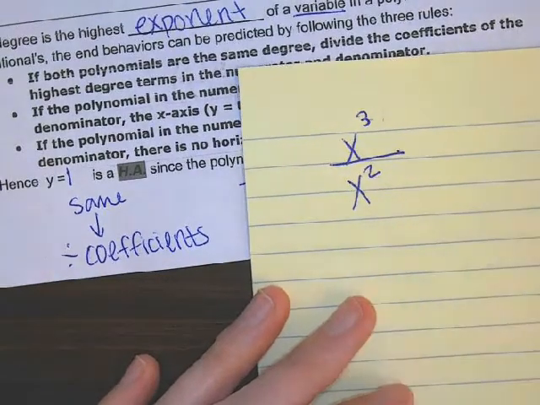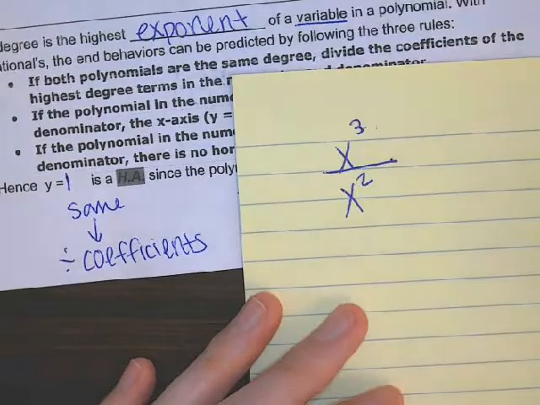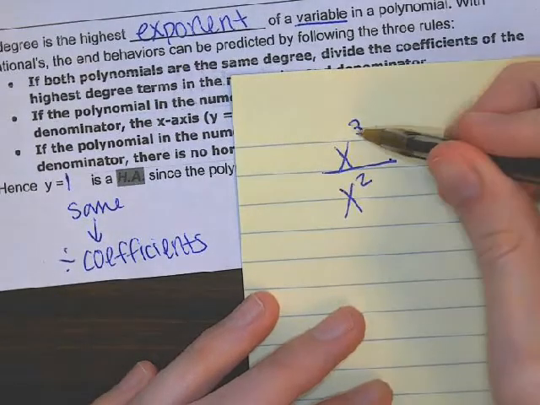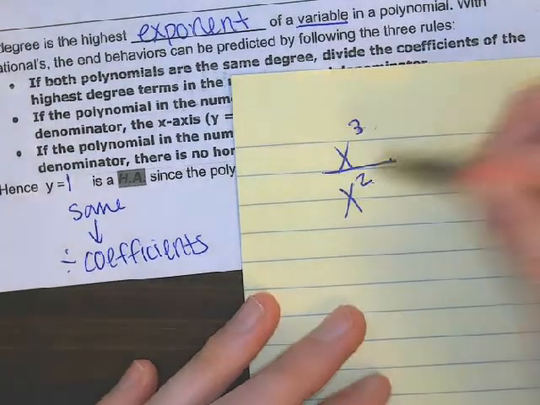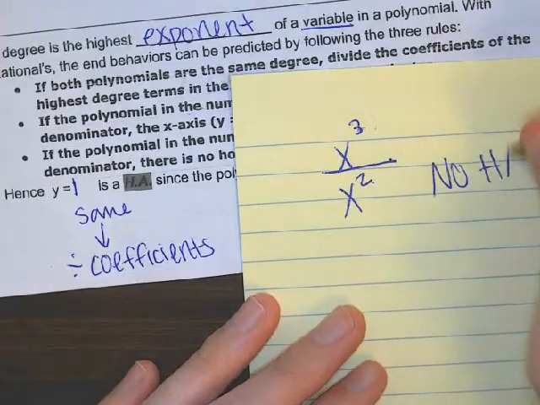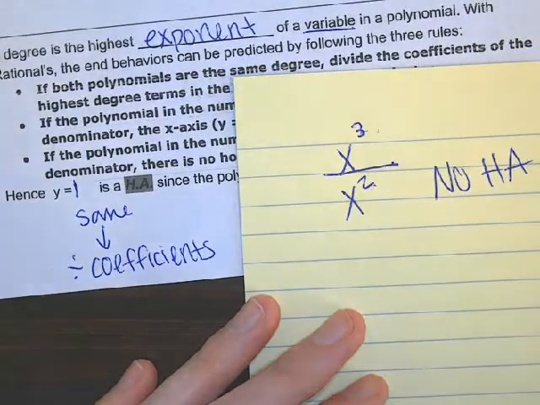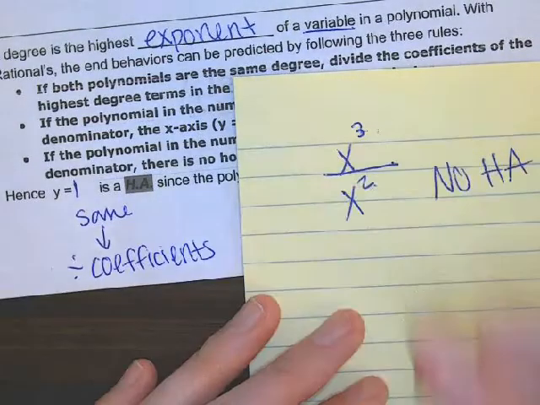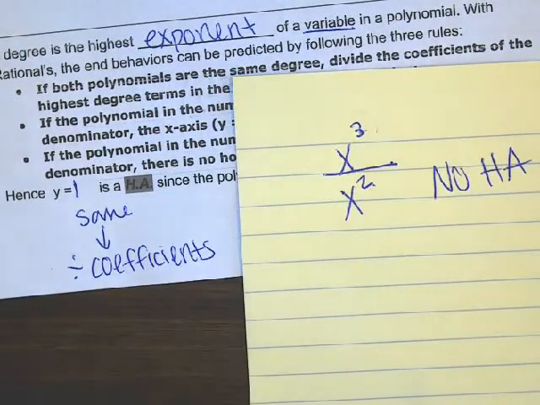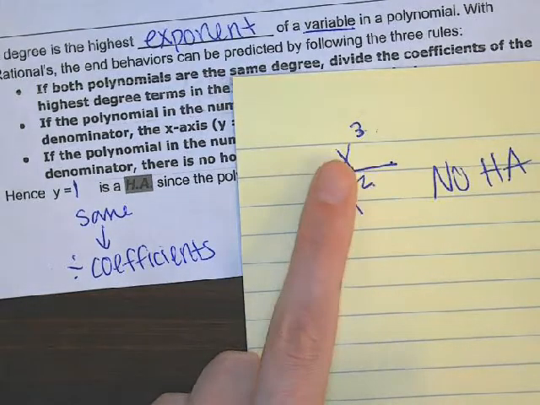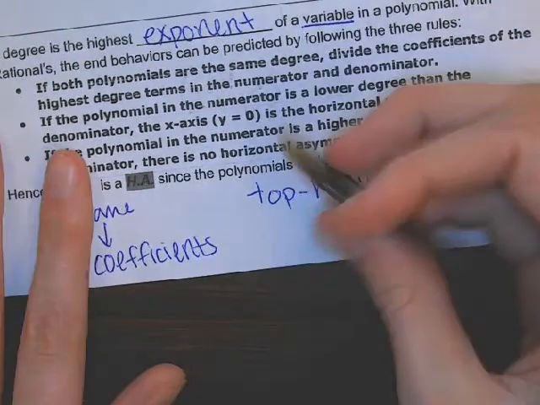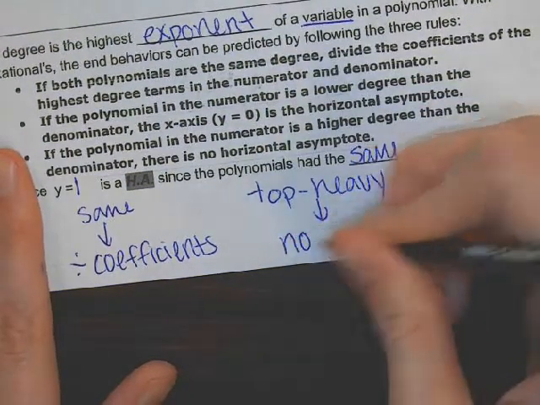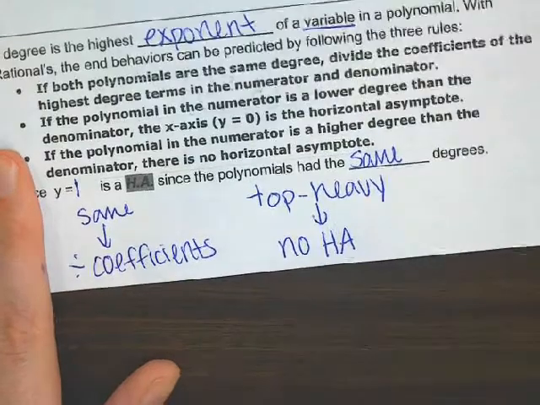So basically, this number will get infinitely bigger and bigger and bigger, regardless of what x you plug in. So as it gets bigger and bigger, you're not approaching a single value. So if you have this top-heavy scenario, you're going to simply say no horizontal asymptote. You will not have one exact value that you are approaching, because it will grow infinitely. The numerator will get bigger and bigger. So top-heavy, no horizontal asymptote.